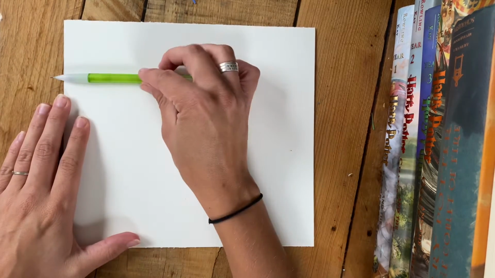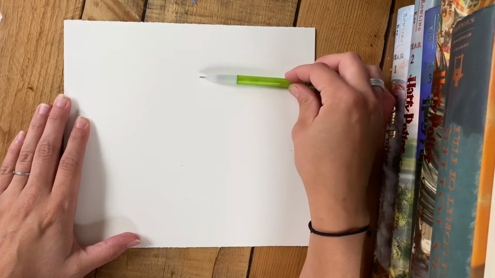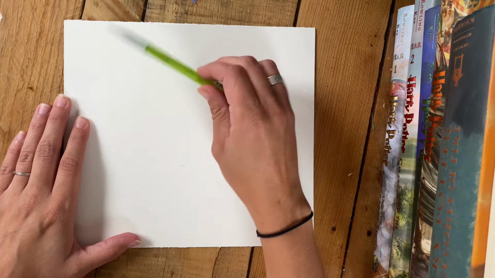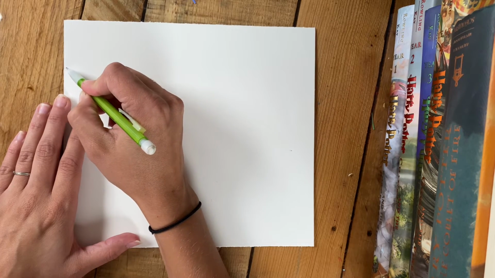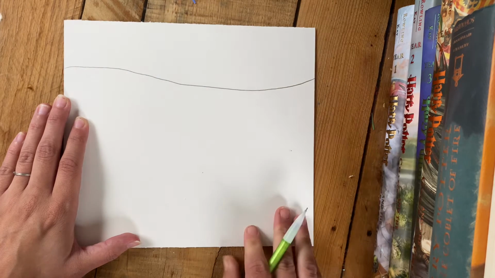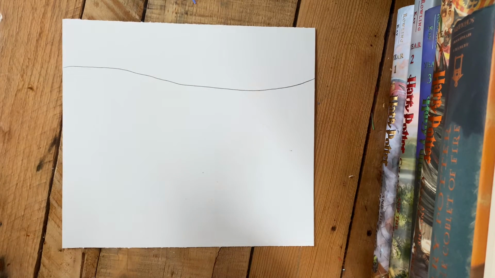but feel free to be able to change it a little bit. Okay, the first thing that we're gonna do is we're gonna put in our horizon line. A horizon line is a line that separates the sky from the ground. I'm gonna have mine just be a little bit hilly, so just barely wavy like that. So go ahead and draw that in.